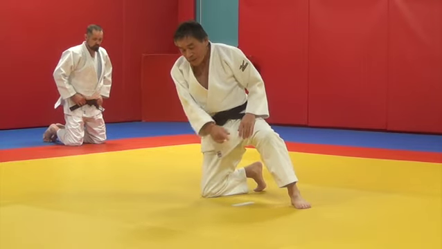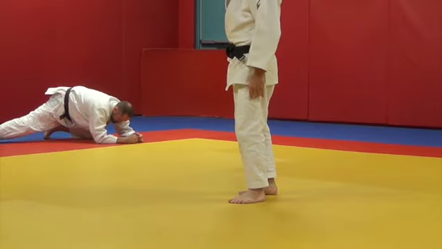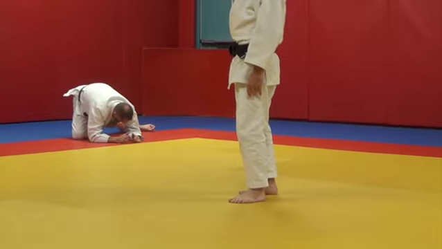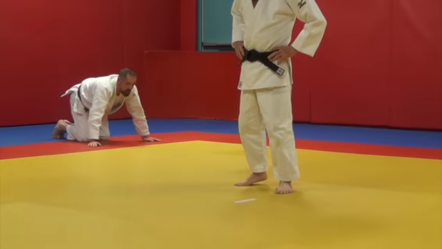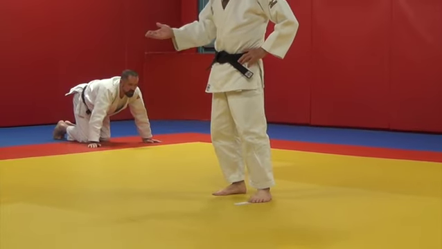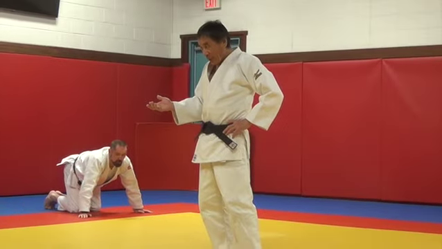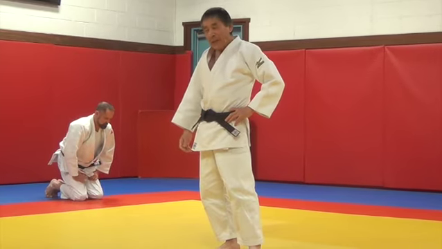Leg posts, one side to the other. Here. Slide to the other side. And back to this side. Back and forth. Normally you just do some of the basic warm-up ones. There are other ones that you can do, but as we go through the techniques, you'll see some of the modifications or the reactions of Tori or the initiation by Uke.